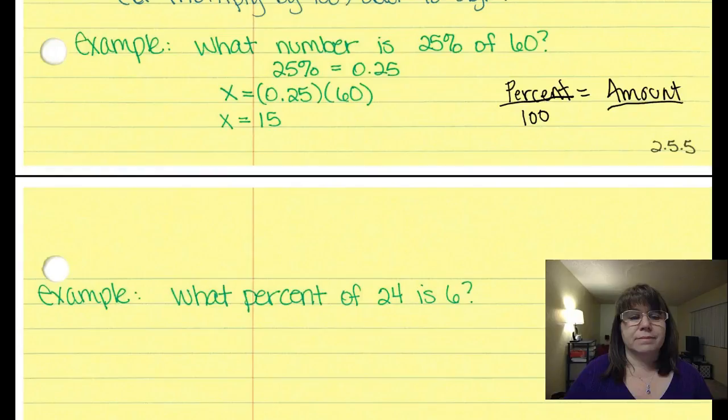Well, that is our base. And you'll see this come together in just a second. So what number? We don't know. We're actually looking for our amount. We are given our percent and we are given our base.